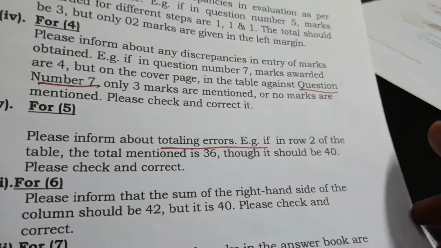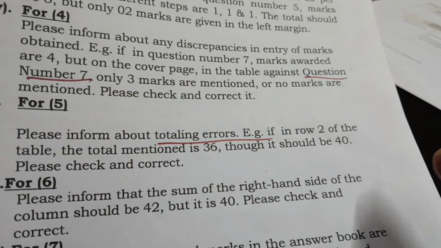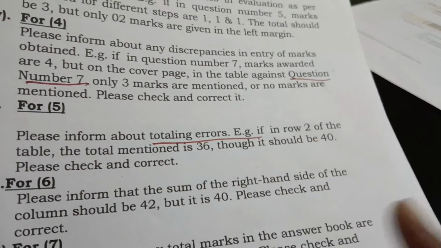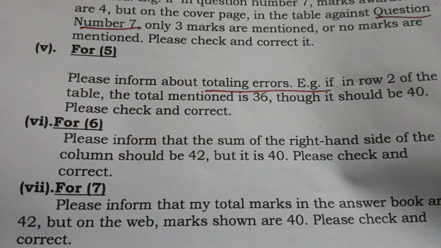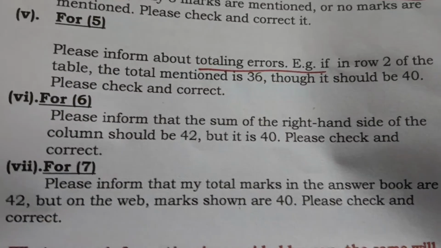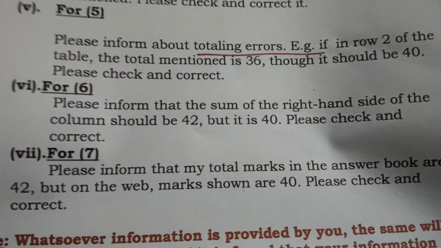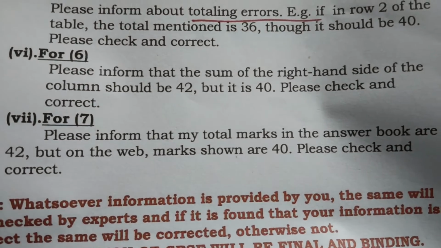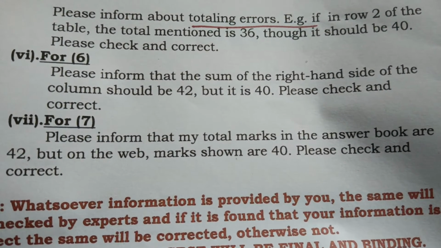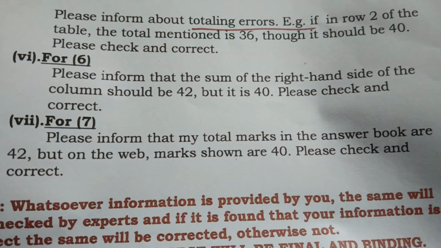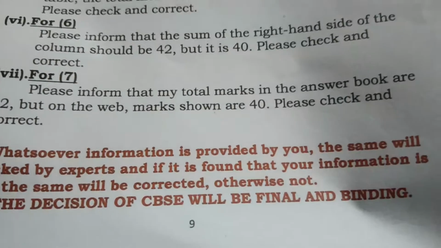So that is the thing to check: whether the posting is done properly or the totaling is right. In row 2, it is really 40, but it is written as 36 only. Please inform that the sum of the right hand side column should be 42, but it is 40. Please check and correct. Like that you have to inform. Then for the 7th, please inform that the total marks in the answer book are 42, but the marks shown on the web are 40. Please check and correct. So like that it is given.